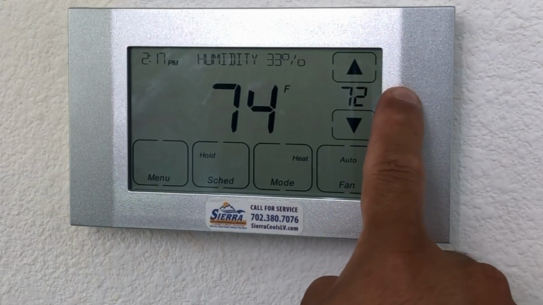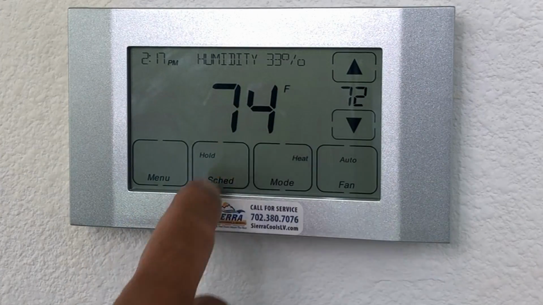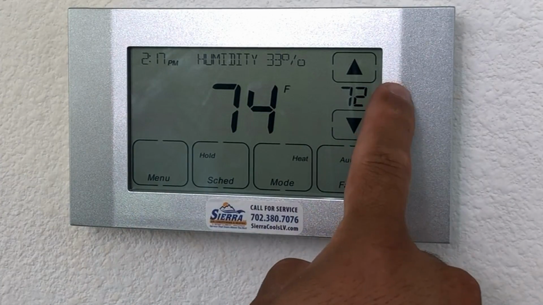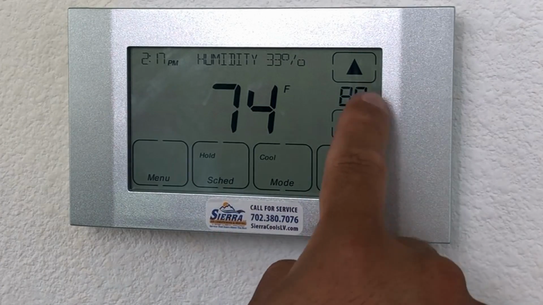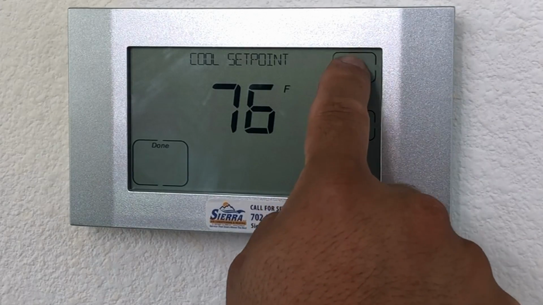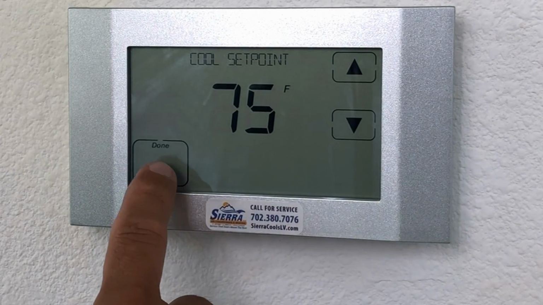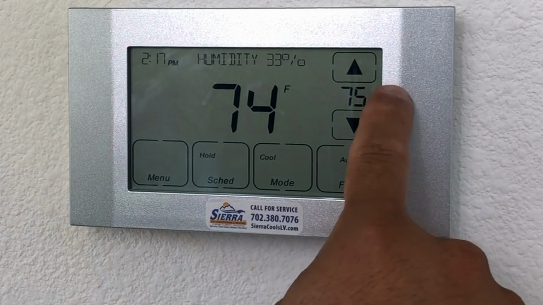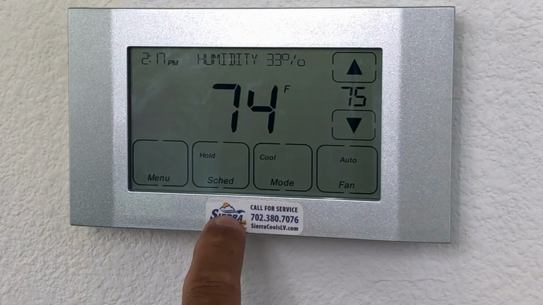That is your desired temperature, and the system will run until it's satisfied and it matches the temperature you have chosen. For cooling, same thing, select cool. You can drop the temperature or raise the temperature. Once you have selected it, hit done, and it will show the temperature you have chosen, and the temperature in the room.